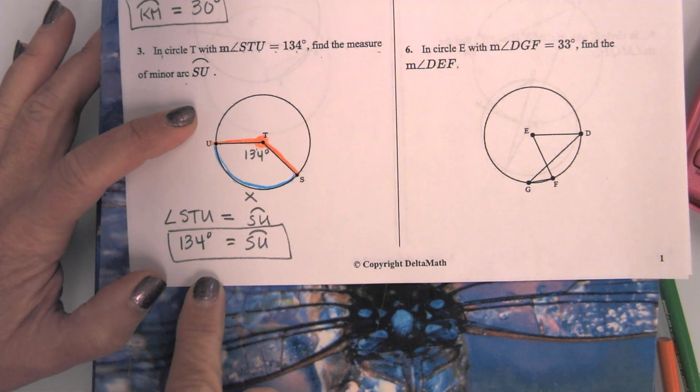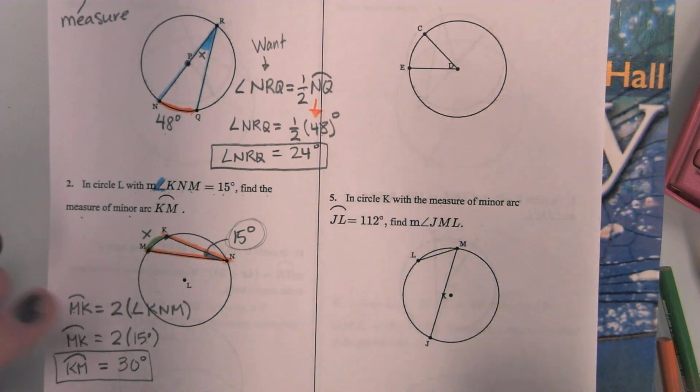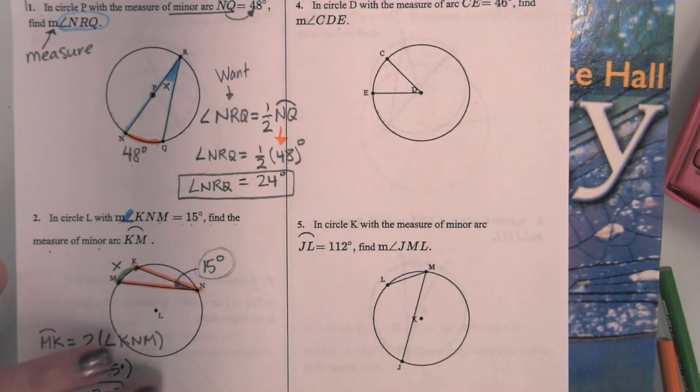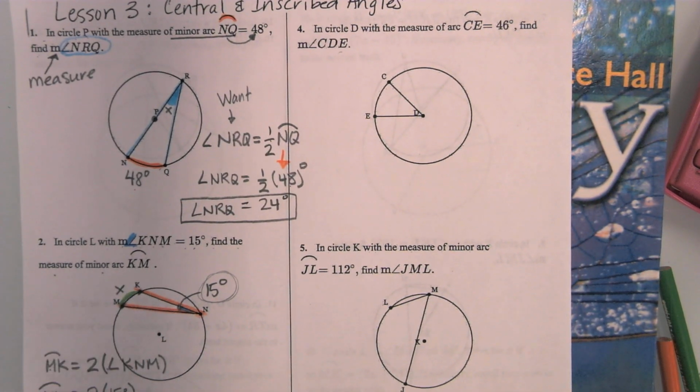Now, if you have that, let's go ahead and let you work on 4, 5, and 6, and I will come around and check in on you as you work on 4, 5, and 6.